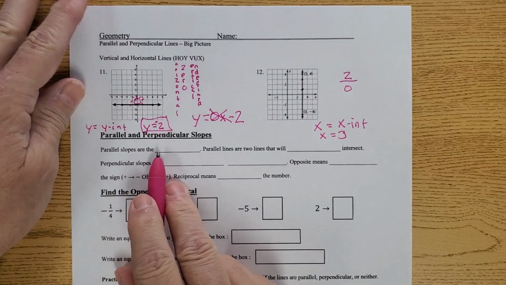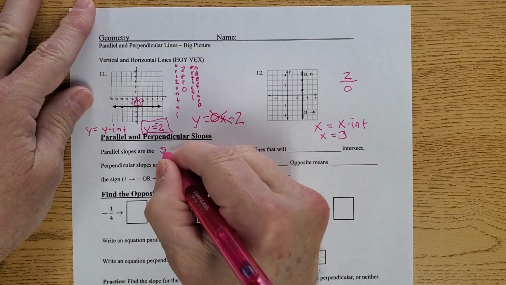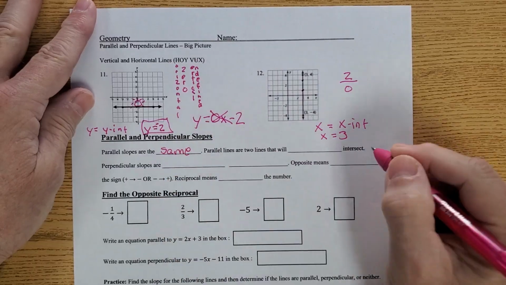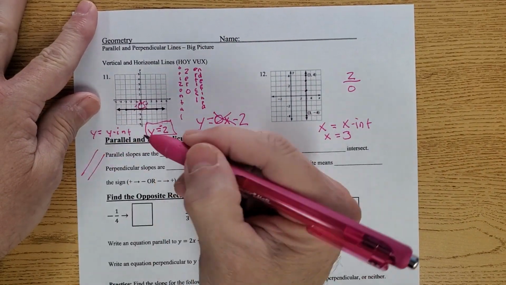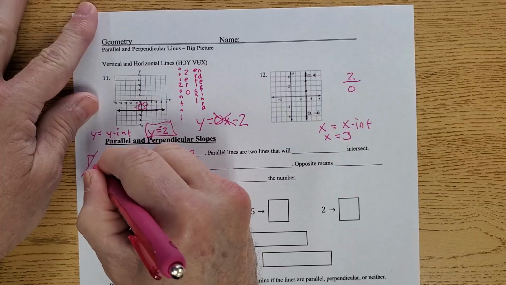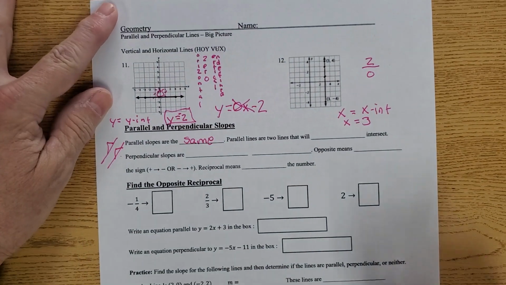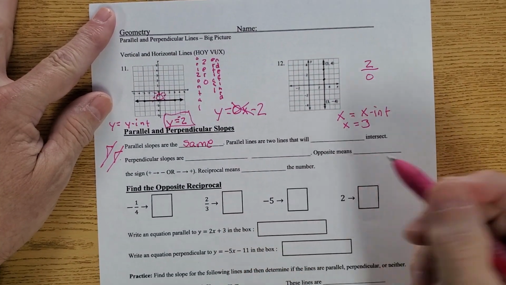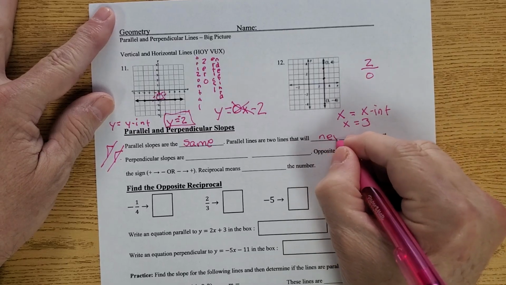Okay, parallel slopes are the same. You remember, if you have two lines, they got to have the same slope, right? If both of them are going the same direction, then it's up and over the same amount, up and over the same amount, right? Okay, parallel lines are two lines that will never intersect.